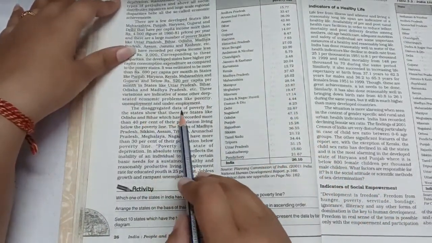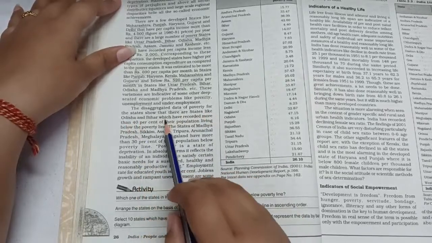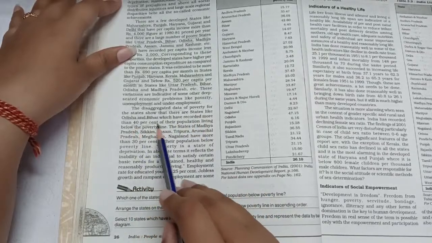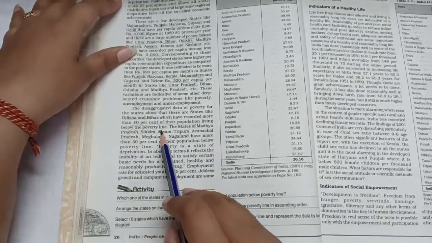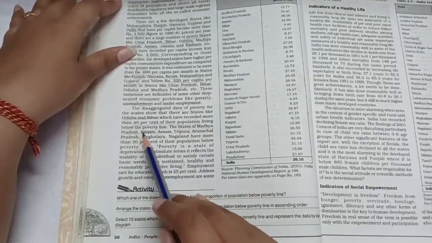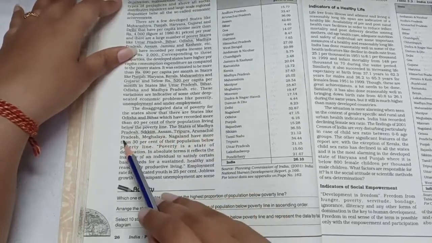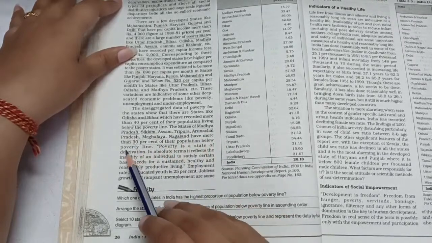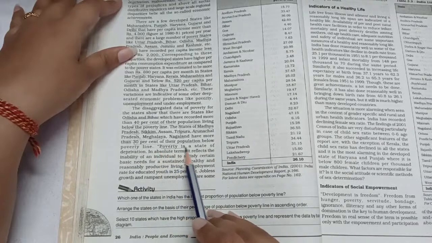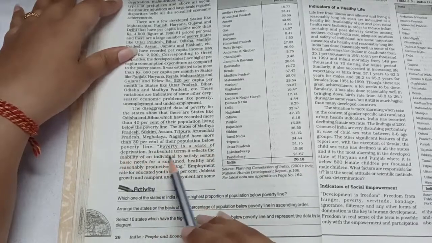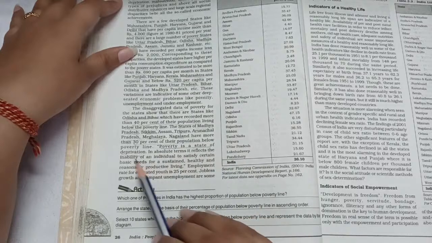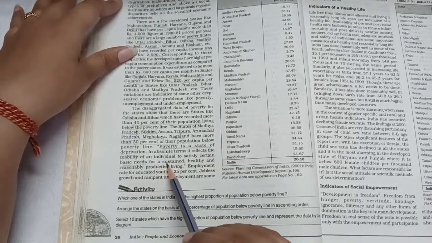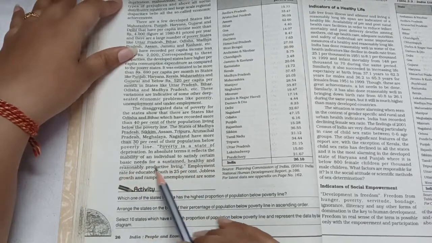The disaggregated data of poverty for the states show that there are states like Odisha and Bihar which have recorded more than 40% of their population living below the poverty line. The states of Madhya Pradesh, Sikkim, Assam, Tripura, Arunachal Pradesh, Meghalaya, and Nagaland have more than 30% of their population below the poverty line. Poverty is a state of deprivation. In absolute terms, it reflects the inability of an individual to satisfy certain basic needs for a sustained, healthy, and reasonably productive living.